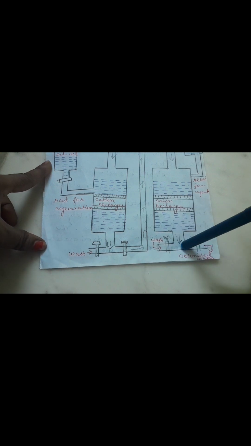This is the anion exchanger column. This anion exchanger column absorbs all the anions, that is, negatively charged ions are absorbed by the anion exchanger. On this side, demineralized water or deionized water will be produced.